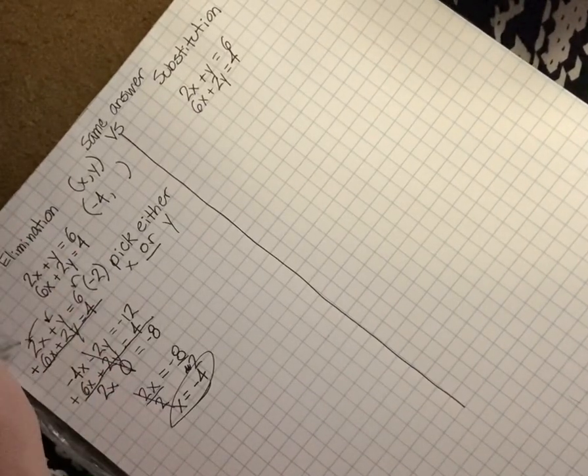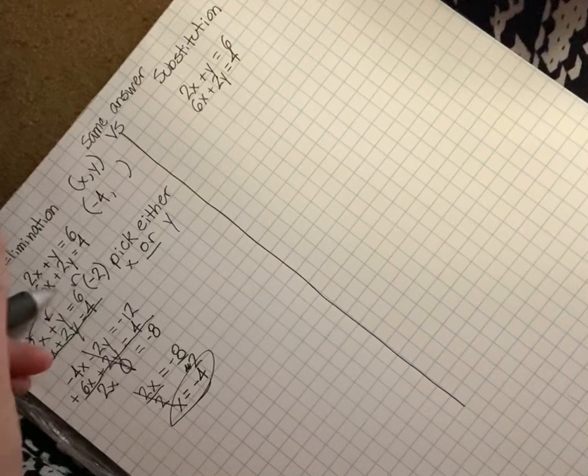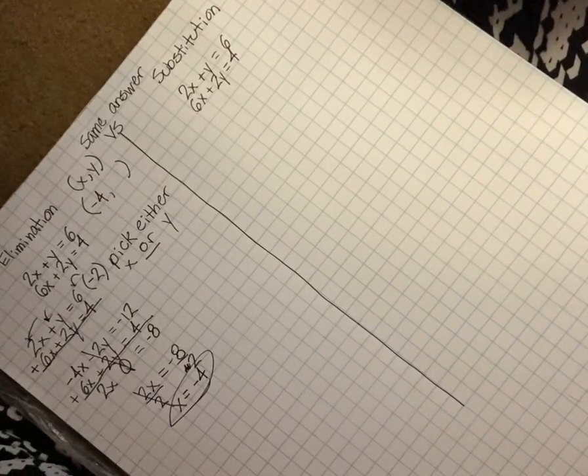All right, so if we go back, I'm going to pick this top equation because it's got a fewer amount of numbers, and that's what makes sense to me.